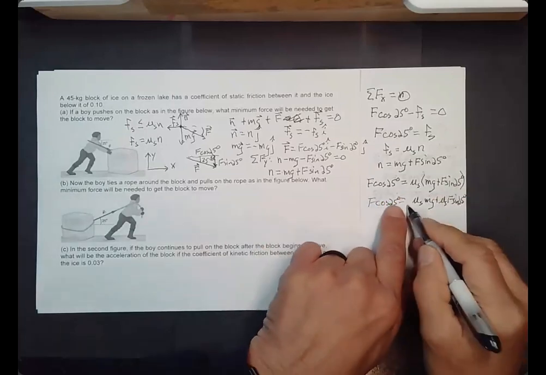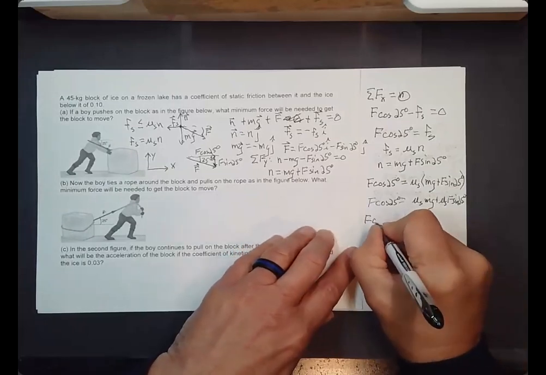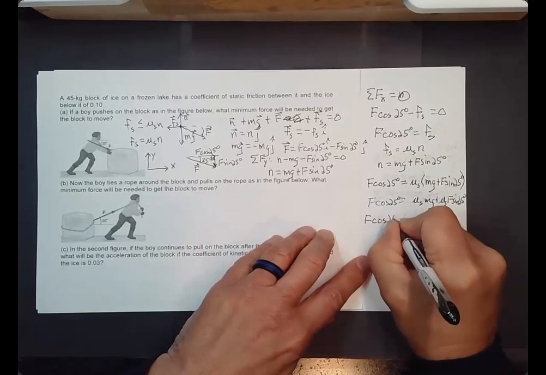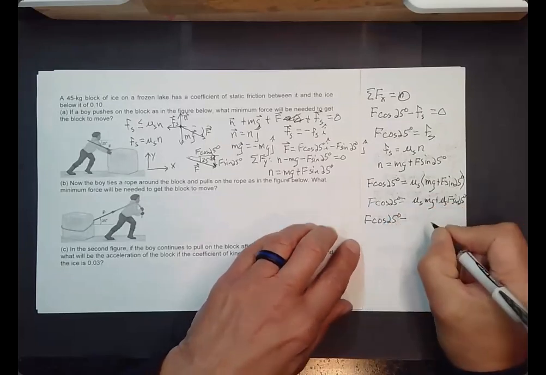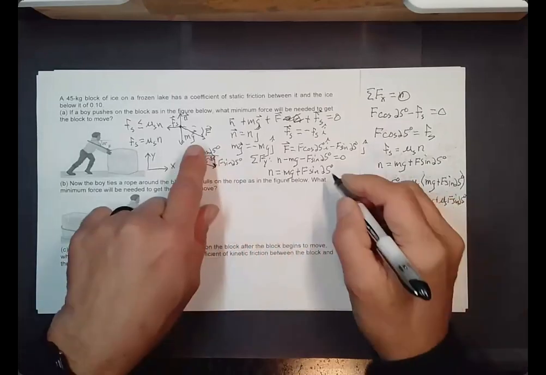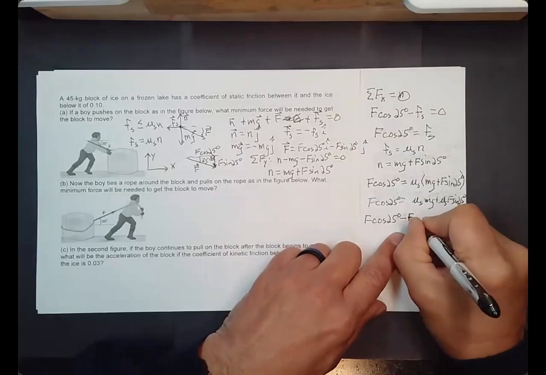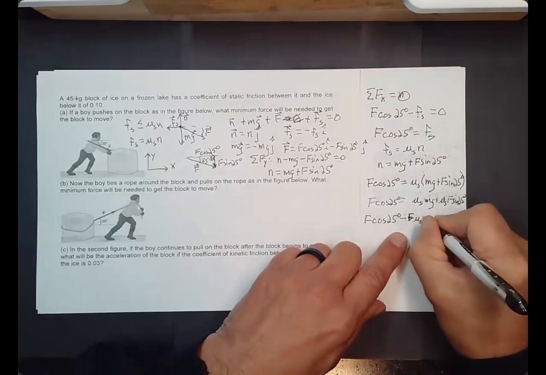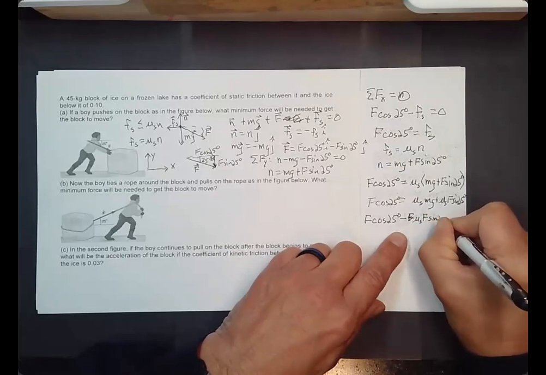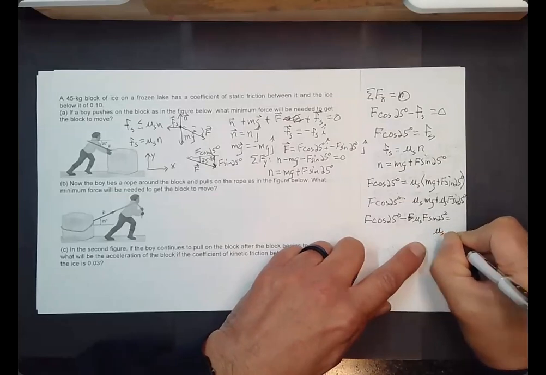Bring this term over to here, and I'll have F cosine of 25 degrees minus, and this is only part A, minus mu sub s F sine of 25 degrees equals mu sub s times mg.